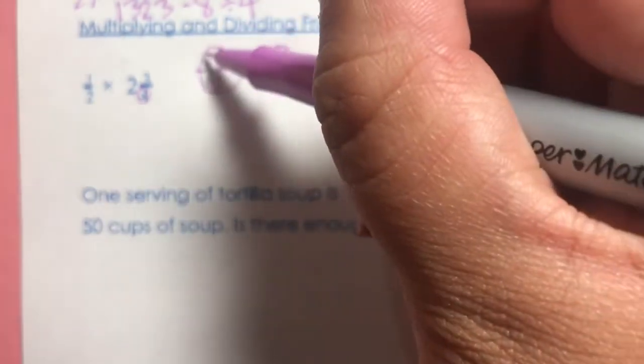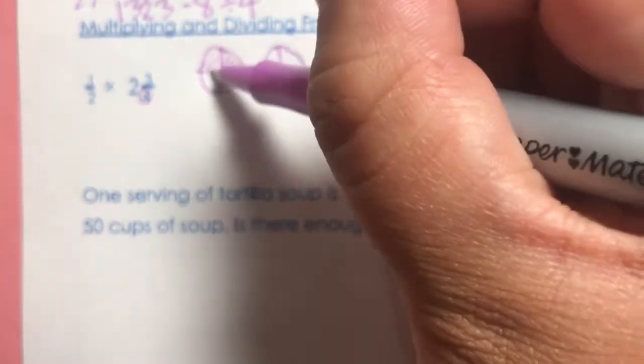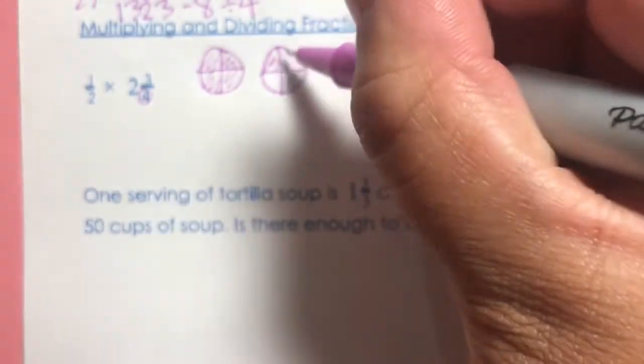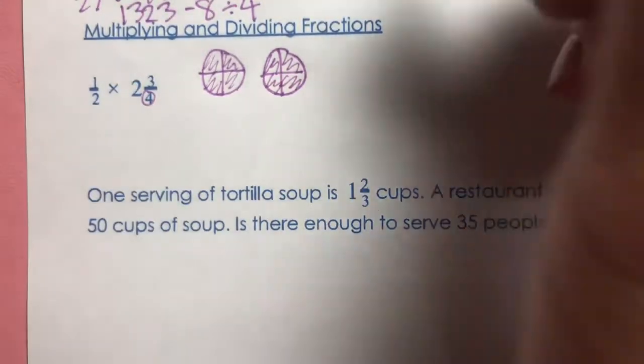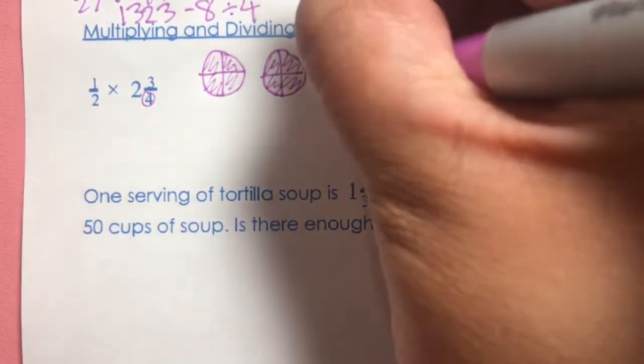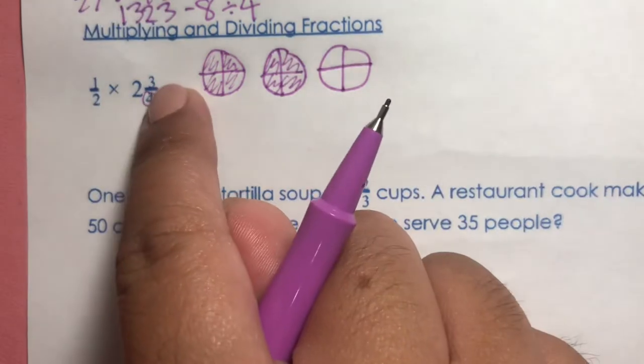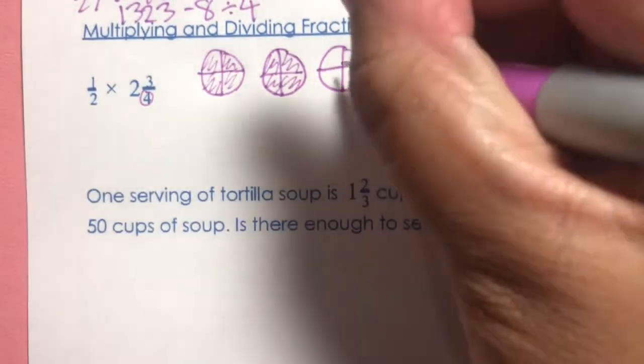Okay, and then from there I have to fill in the 4 because I know I'm going to have 2 wholes here. Okay, and then I need to draw out one more because I need to shade in for 3.